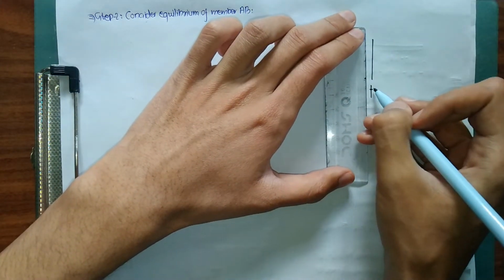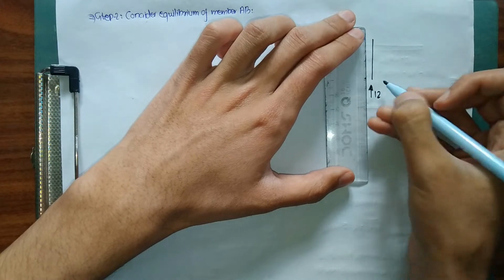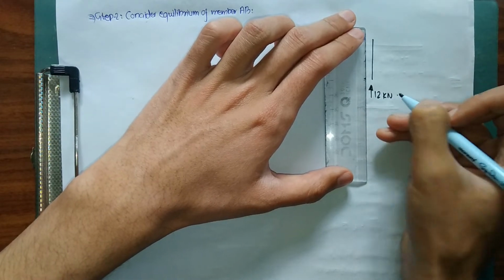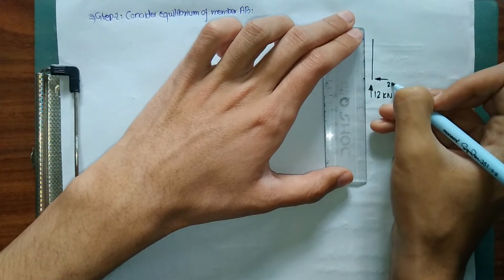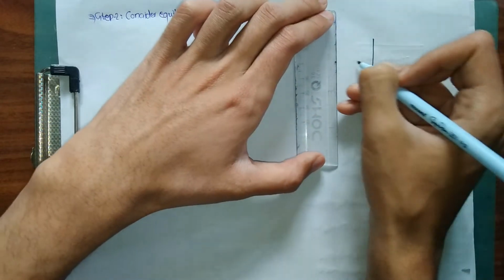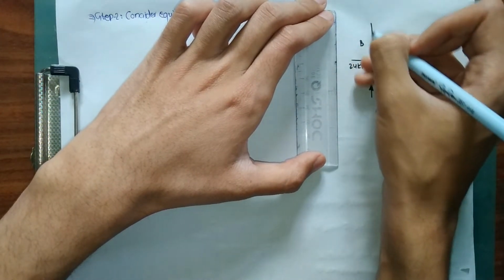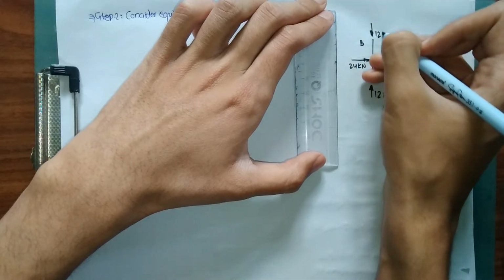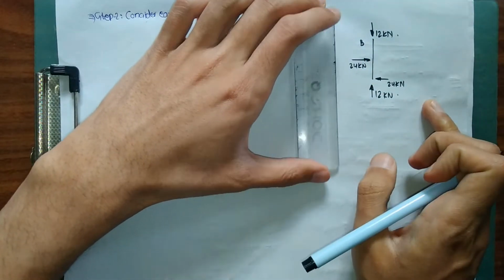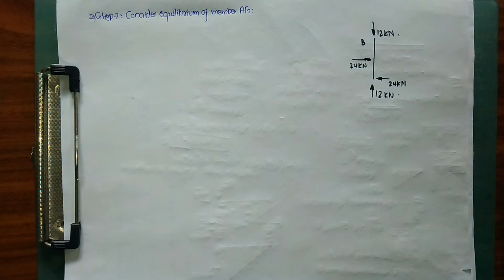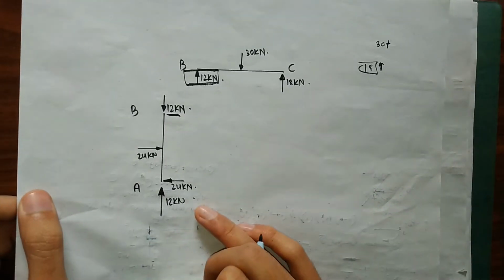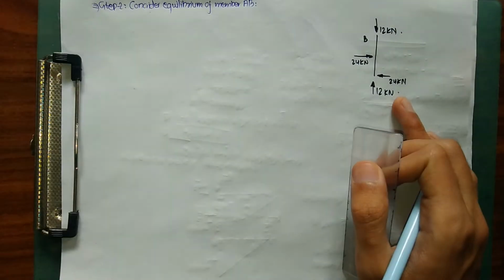This is my member AB. There is a force of 12 kN acting upward, and there is a force of 24 kN. This is my joint B, and this is a force of 12 kN acting downward. So I have simply drawn this figure one more time over here.